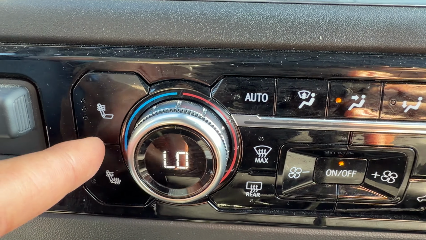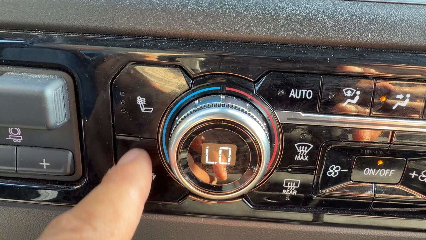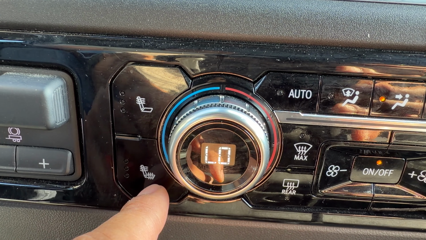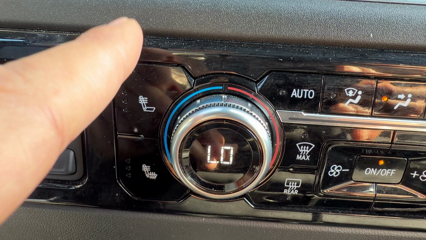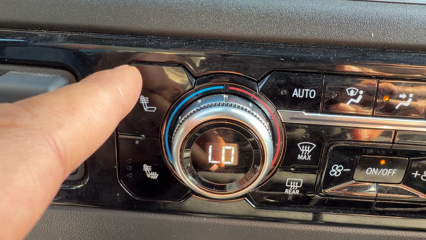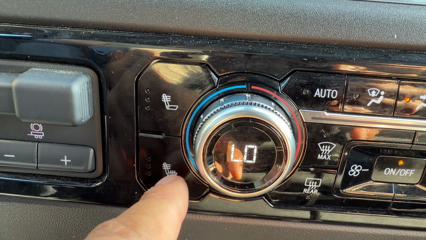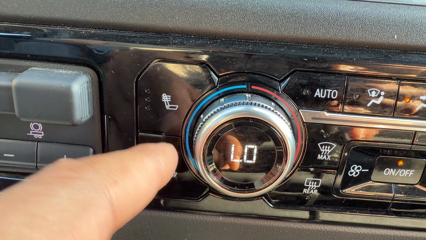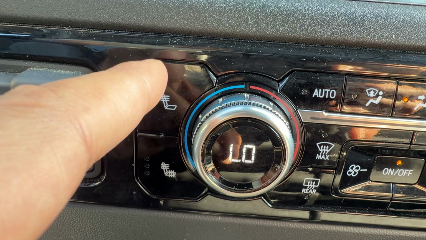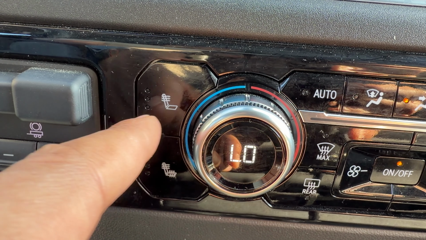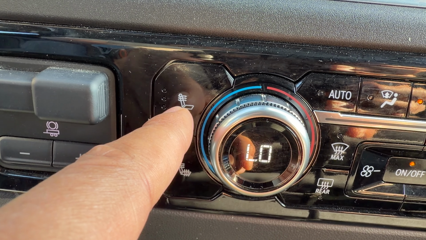On this side right here, I have heated seats. Now there are two buttons for the driver's side. I'll go over the driver's side as well as the passenger side. On the driver's side, if you want heated seats, you can heat both the back and the bottom, or you can just heat the back. I'm going to start off with heating just the back.